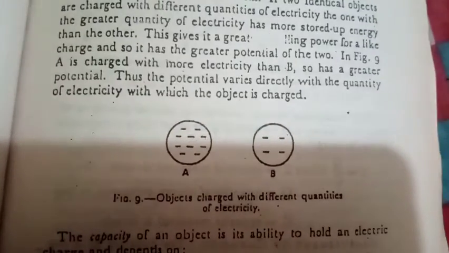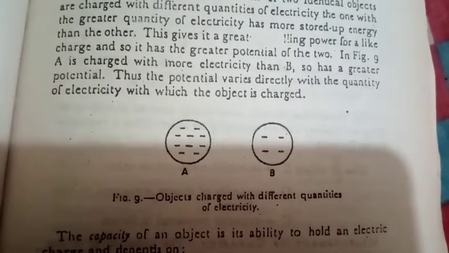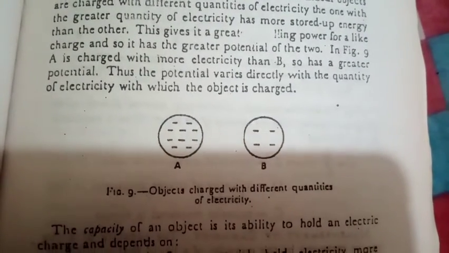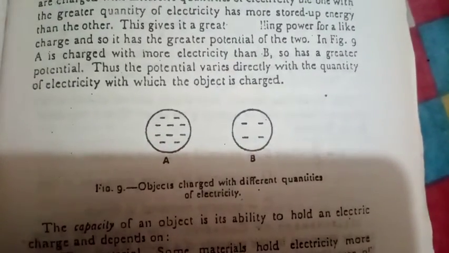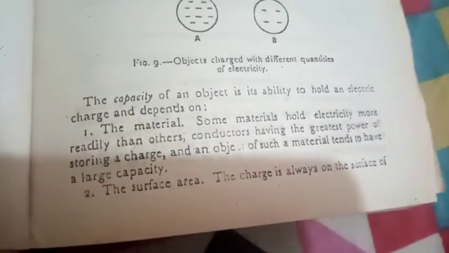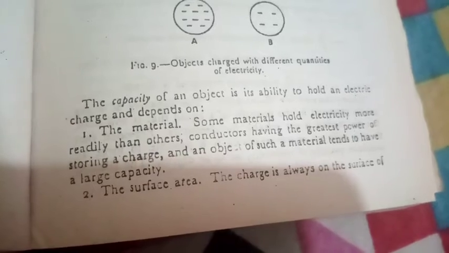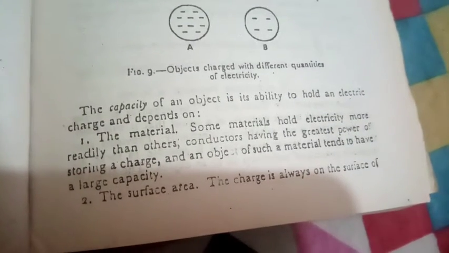यहाँ पर नज़र आ रहा है A के अंदर चार्ज ज़्यादा नज़र आ रहा है और B के अंदर कम. So the greater the quantity, the greater the potential. Thus the potential varies directly with the quantity of the electricity with which the object is charged. Capacity of an object is the ability to hold an electrical charge and depends on the material.